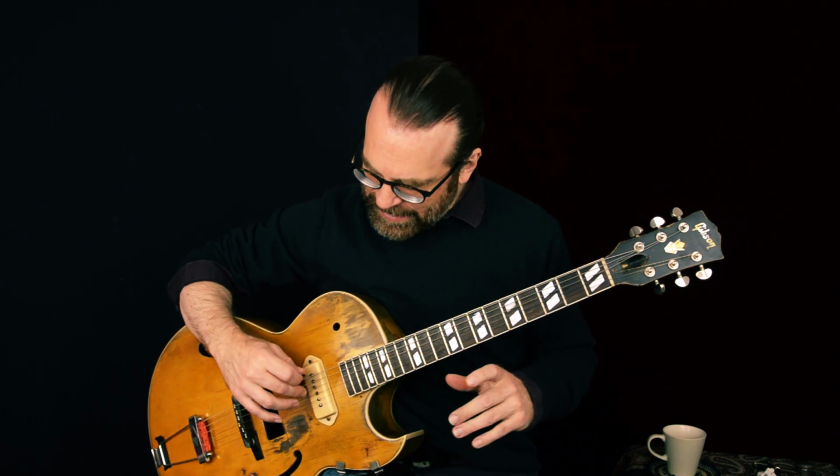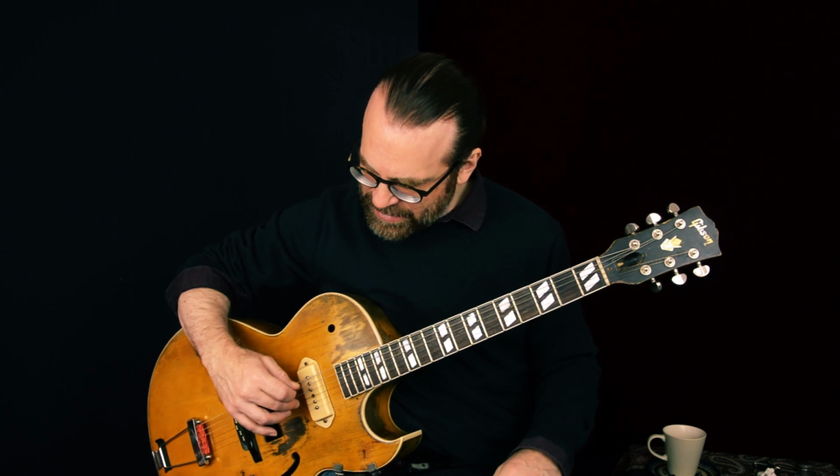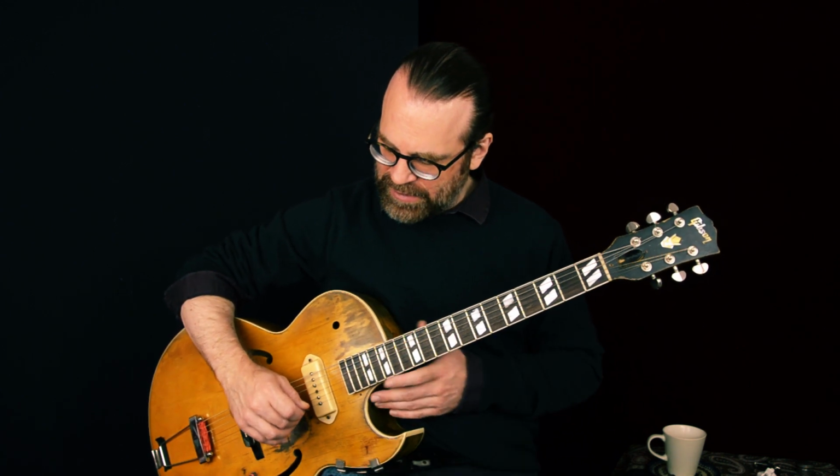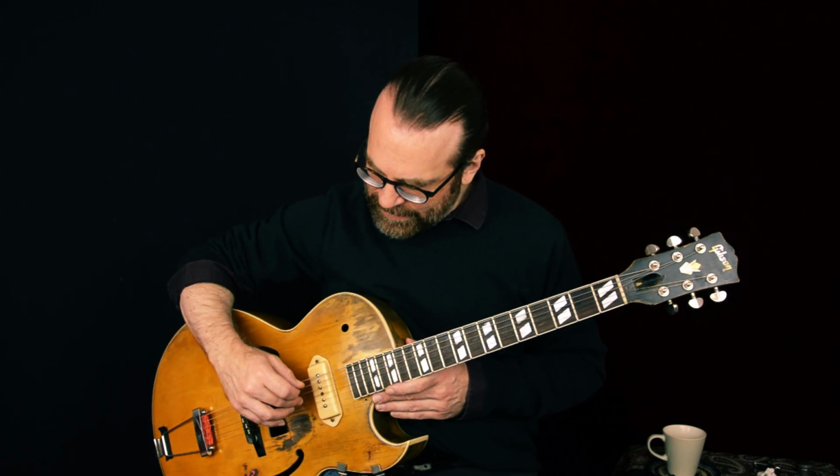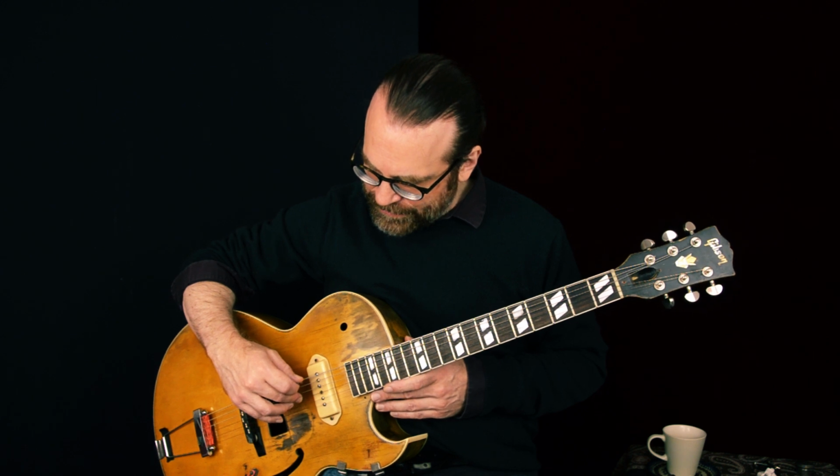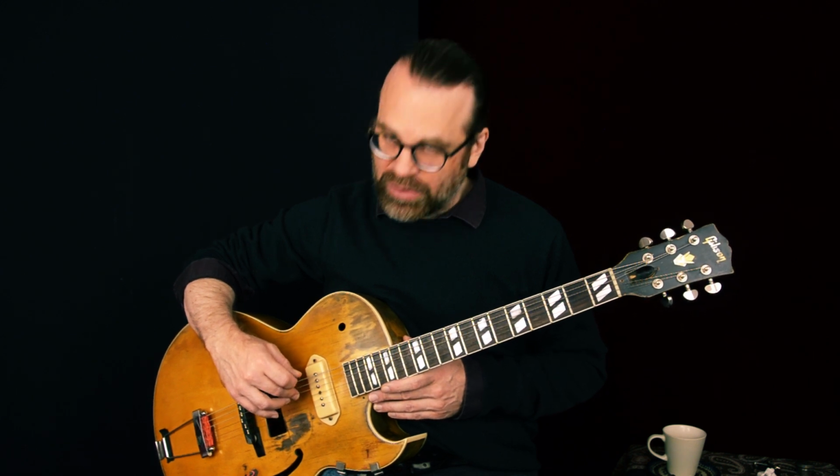That means I'm striking with my finger upwards, and while striking the note, I'm touching the lower neighbor string. So this F sharp is cancelled out. That's the idea, so I can hold it.